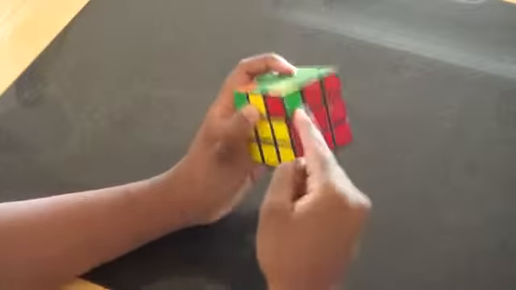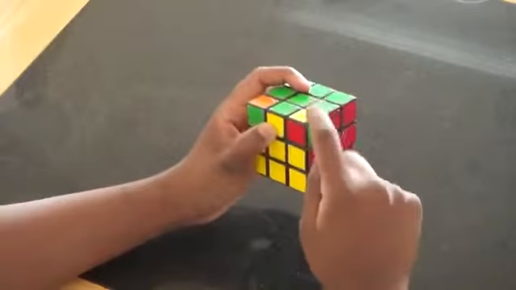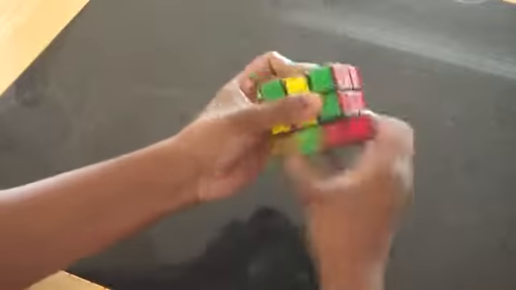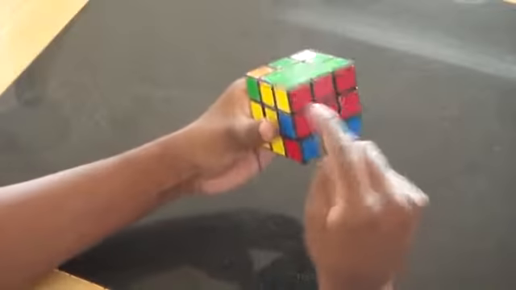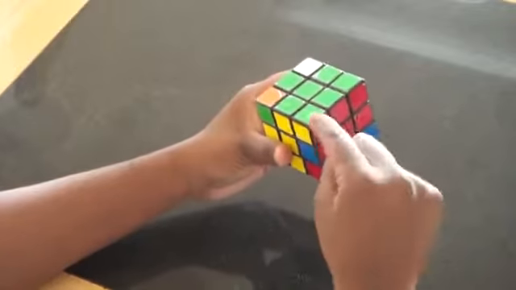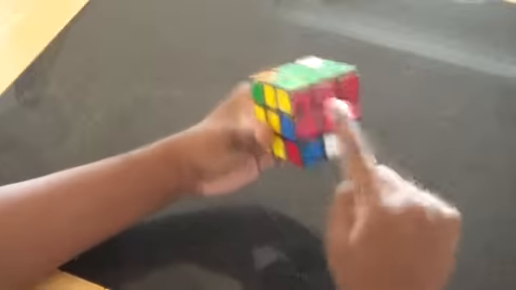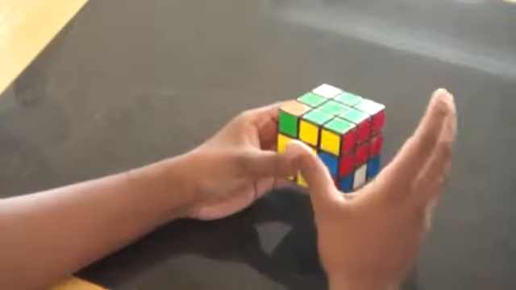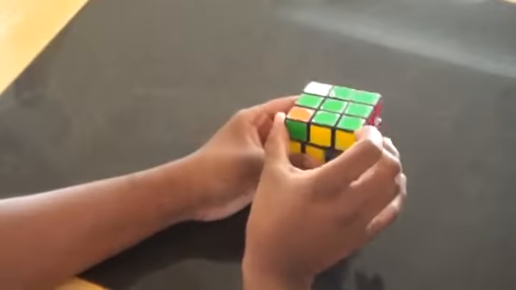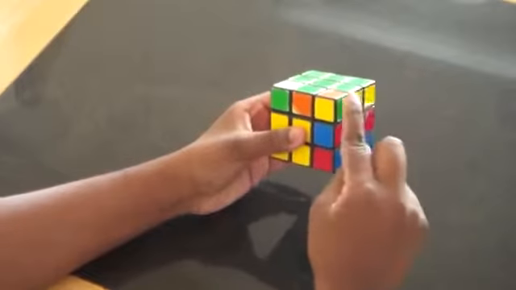solved itself, so that the green is here, the red is here, and the yellow is here. Okay, right inverted, right, down. Right inverted, down inverted, right, down. As you can see, now the corner is solved, so that the green is matched with the green, the red matched with the red, and the yellow matched with the yellow. Once you have done this, do one single up inverted, and then repeat this.